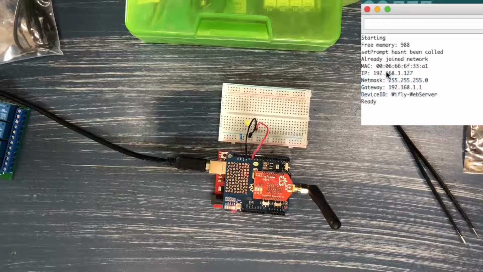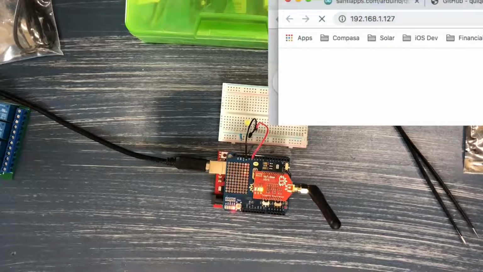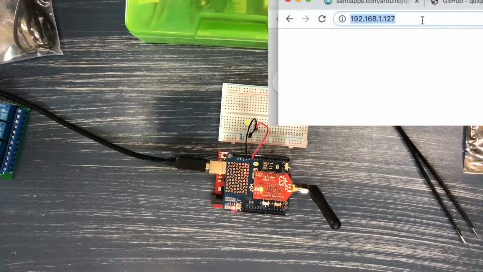There it is. It's giving you the IP address that it has obtained from the DHCP server, and we're going to use this IP address. Let me switch over to the same network that the Wi-Fi shield is on, and that is defined in code. You'll be able to see that. And there we go. Okay, now it's going to load.